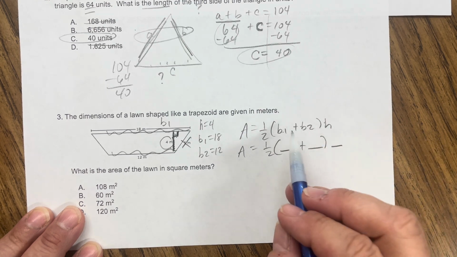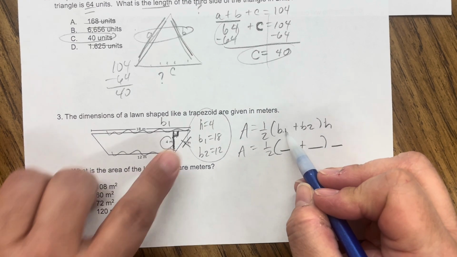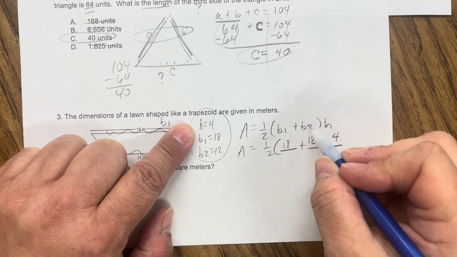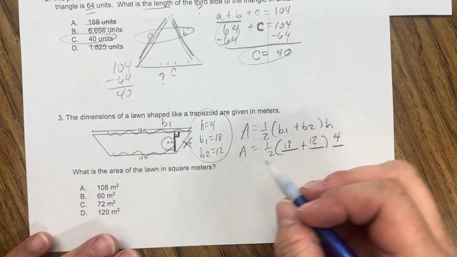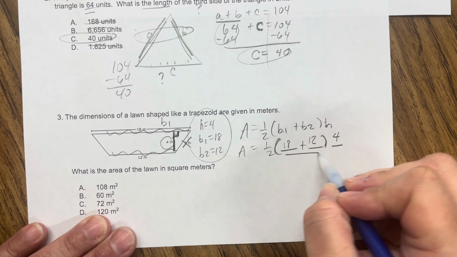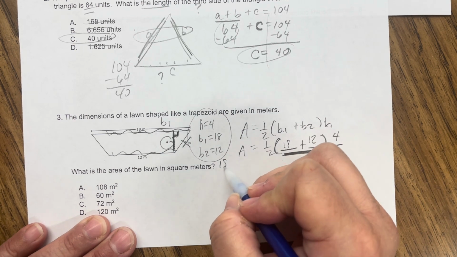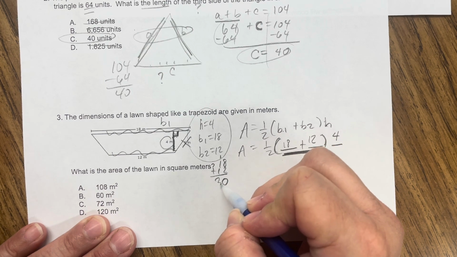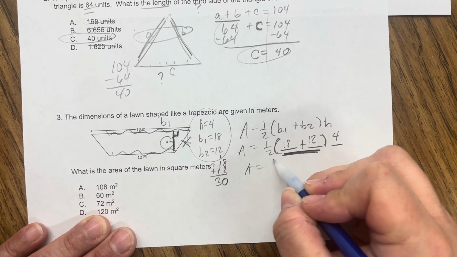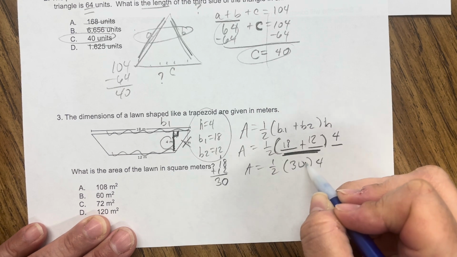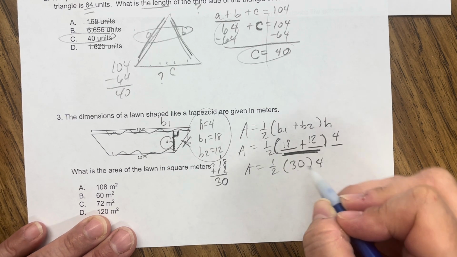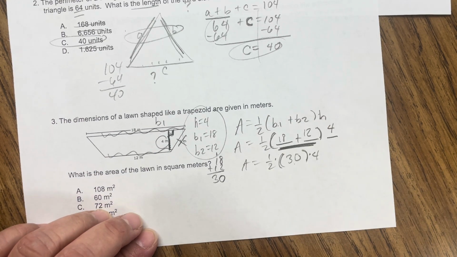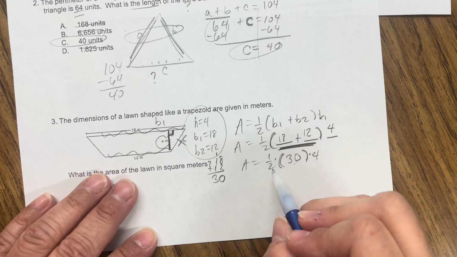And then we consult our list over here. B1, the number is 18. B2, the number is 12, and H, the number is 4. You're just exchanging or replacing them, right? And then in order of operations, we always do the parentheses first, so we're going to add those two together. 18 plus 12, right? 8 plus 2 is 10, 0, carry the 1, and now you have 3. So these two together combined equal 30. Okay, so now we have 1/2 times 30 times 4. Remember, if there's not anything in between, this means times. You can put dots there if it helps you to remember as well. And so now here you can either take half of 30 or half of 4.